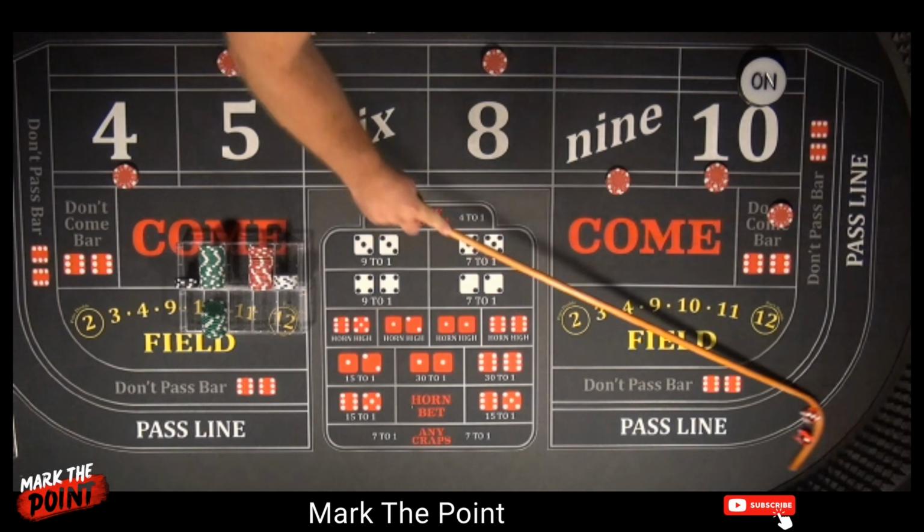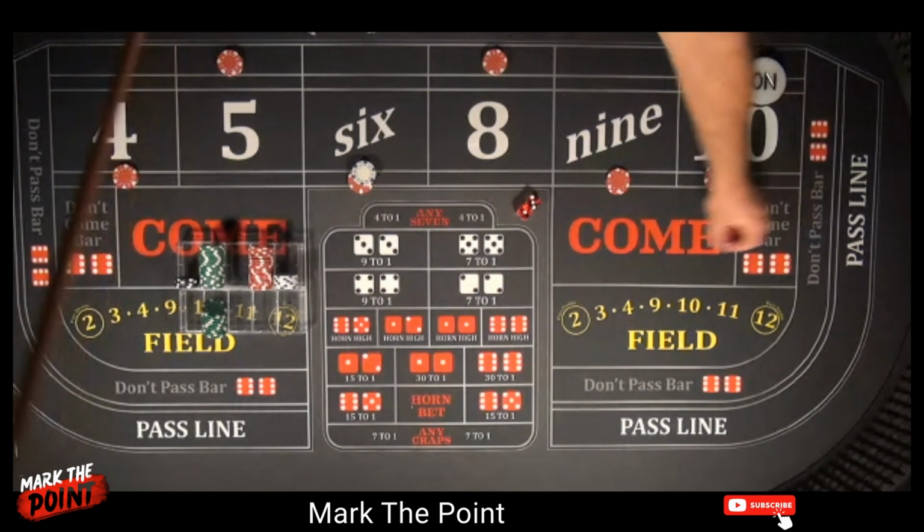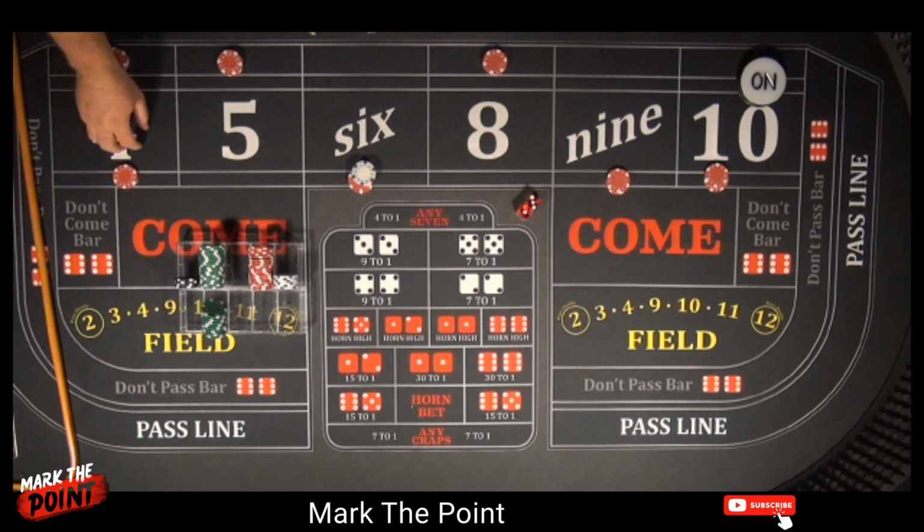And it's gone to 4. That's a great place for it to go. So it travels to the back of the 4. Again, that's a $10 bet. That's going to pay $18. So let's go ahead and pay it out.